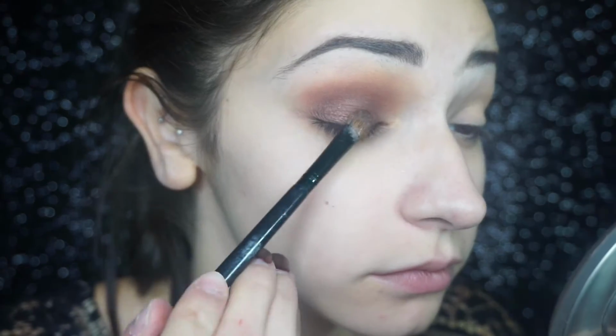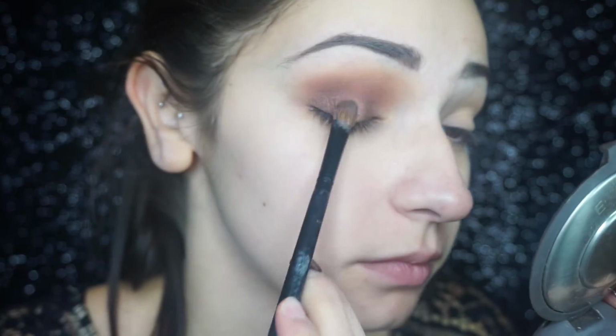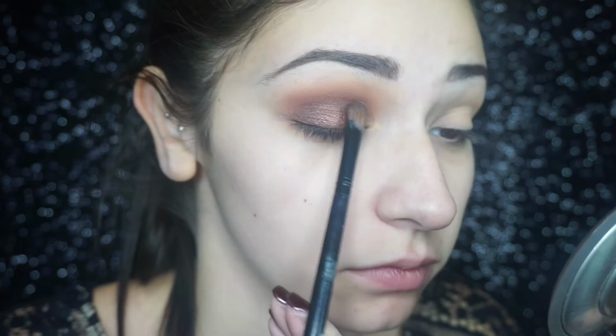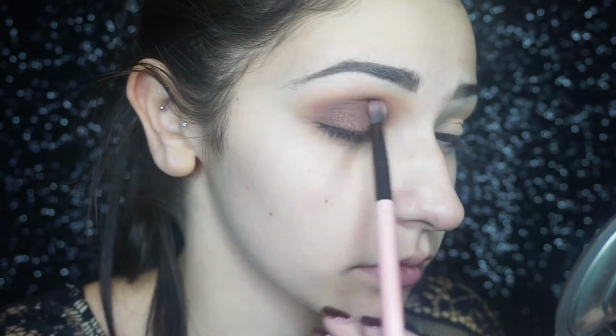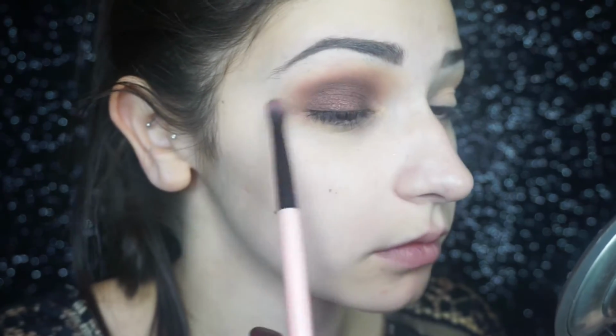Next, I'm grabbing this Makeup Geek eyeshadow in the shade Roulette and just throwing that right in the center of where we put Steampunk, and going back in with the same brush and patting over it with Steampunk and Roulette. And then I'm going back in with that Luxie brush with no additional product and blending it up into the crease.